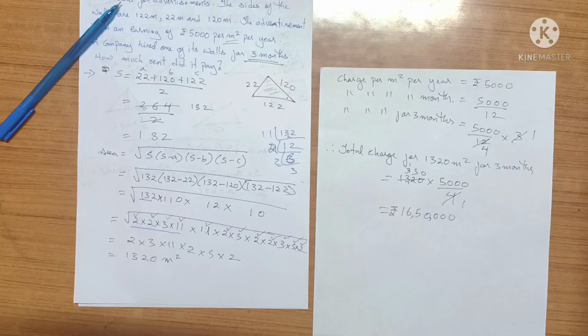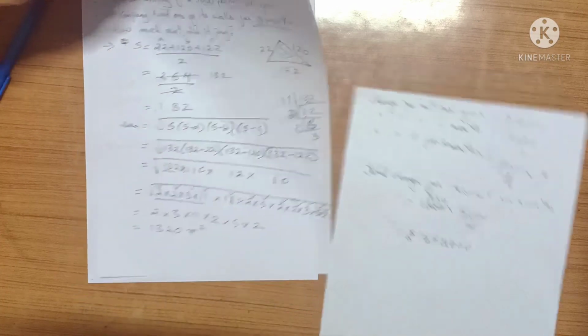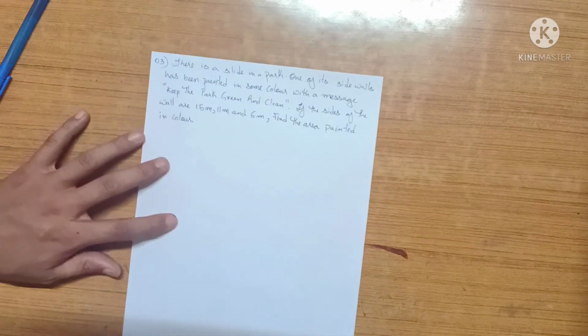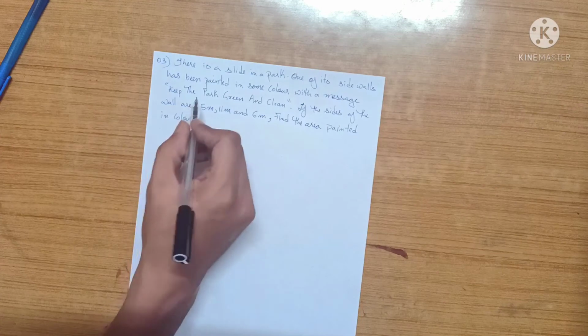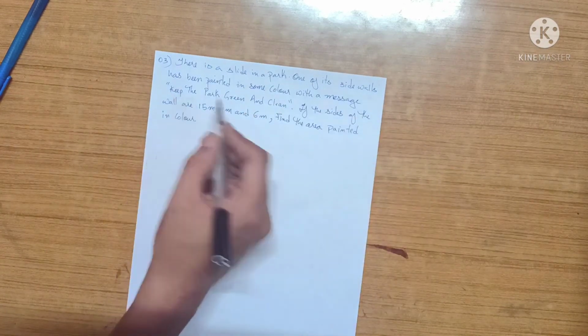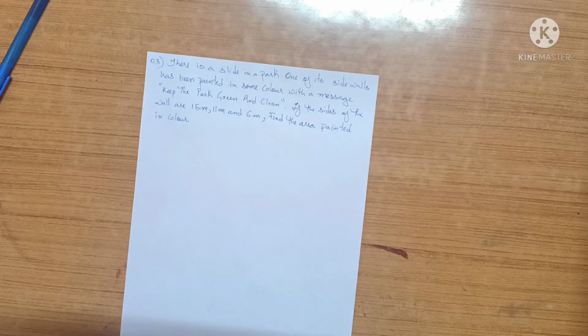Okay, so let's do question number 2. As we do, the questions become easier and easier. There is a slide in a park. One of its side walls has been painted in some colors with a message: keep the park green and clean.